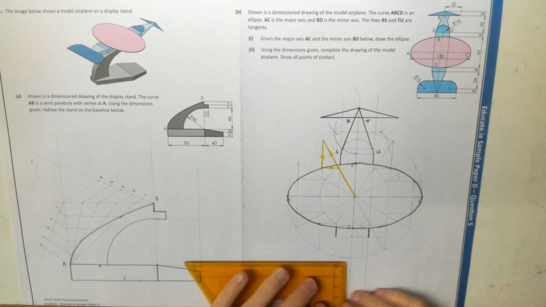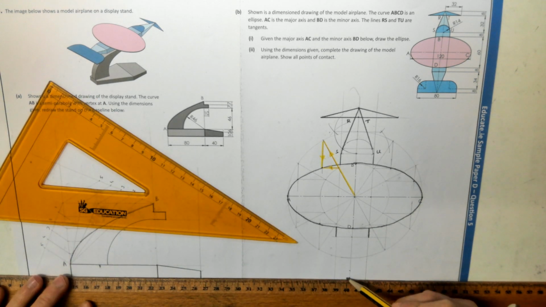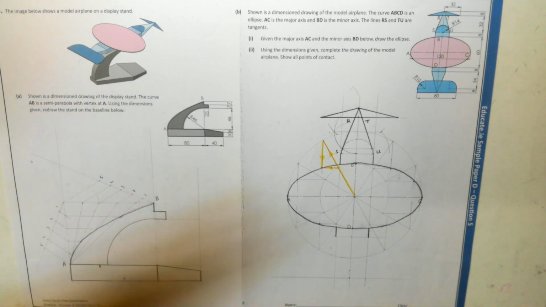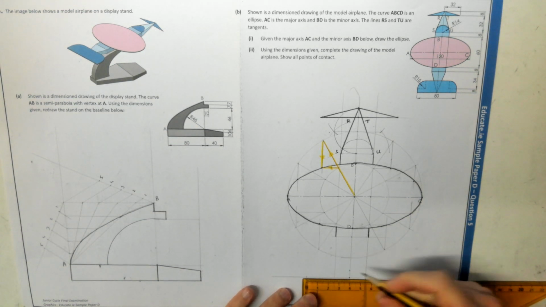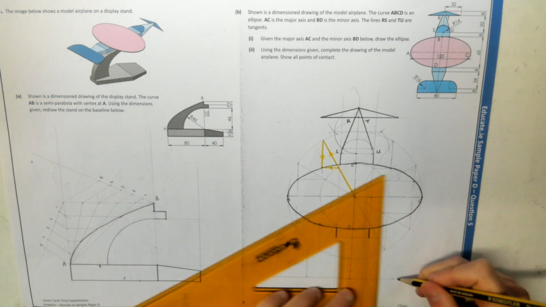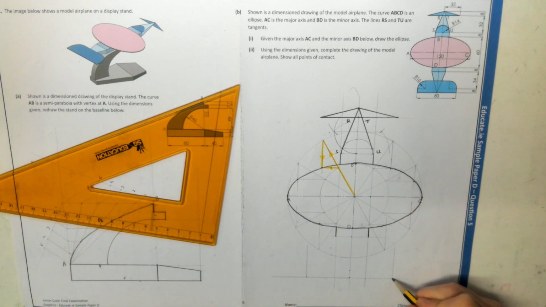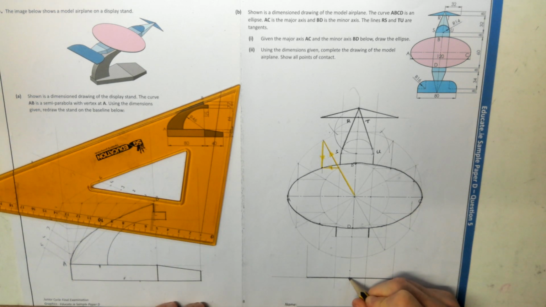So 34 and another 8 for the base. And the base we're told is 80 wide in total, so we go 40 out each side. And our base is heavy.